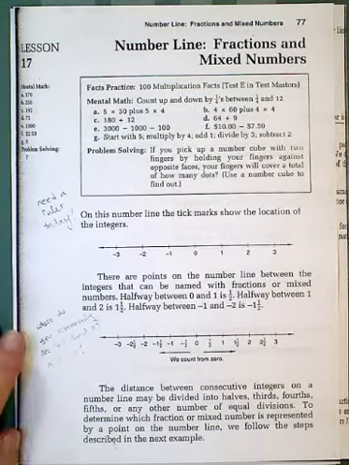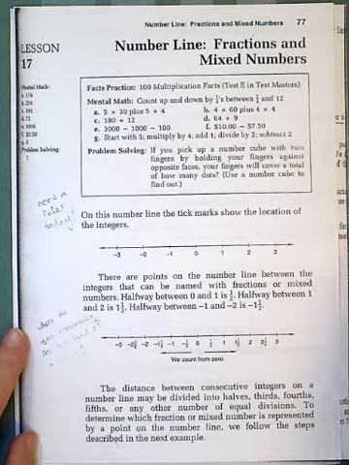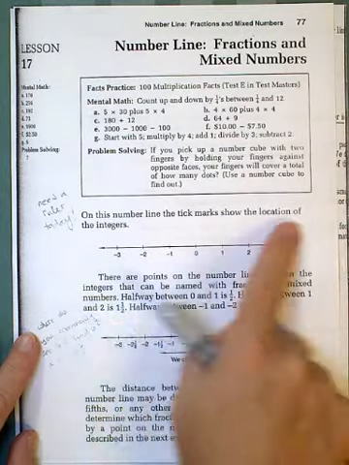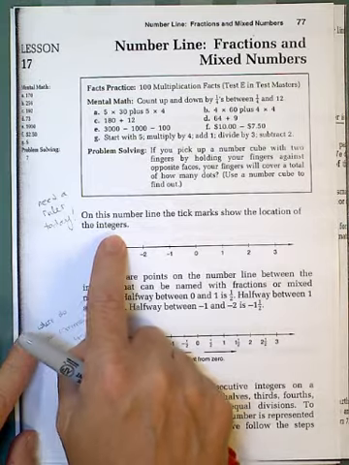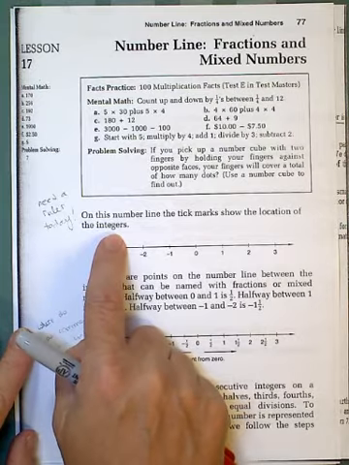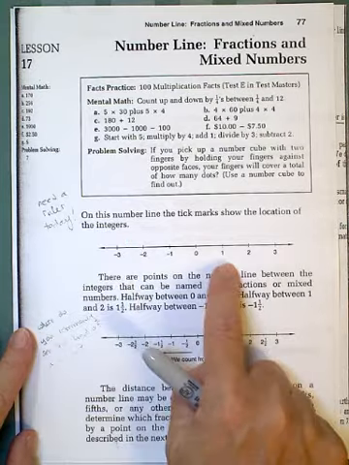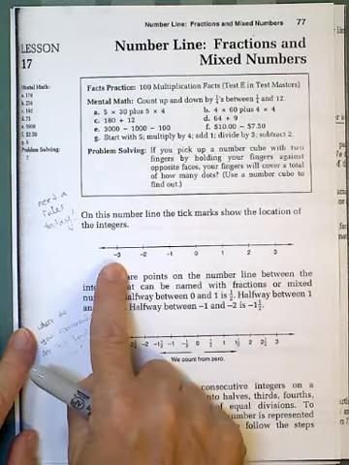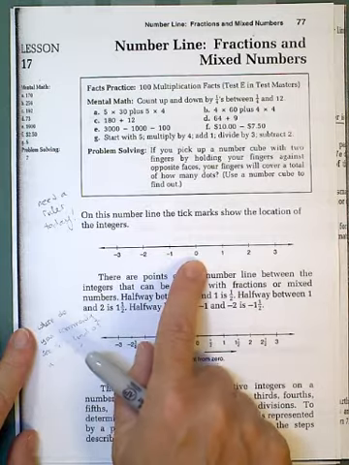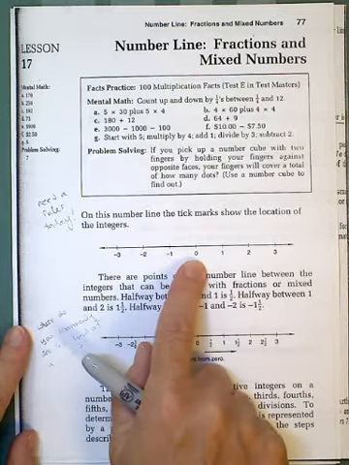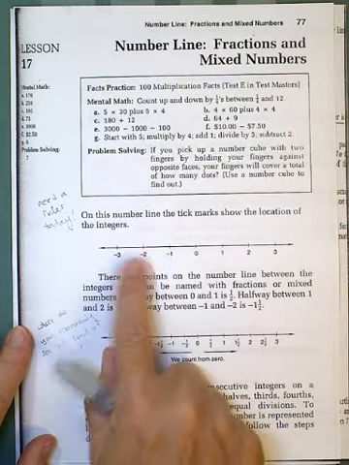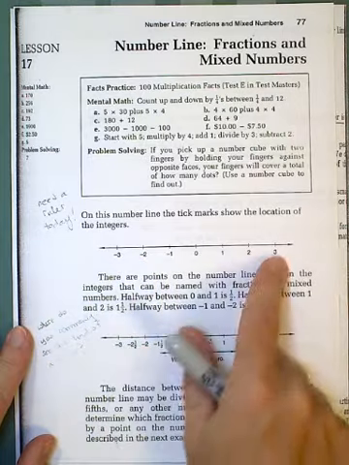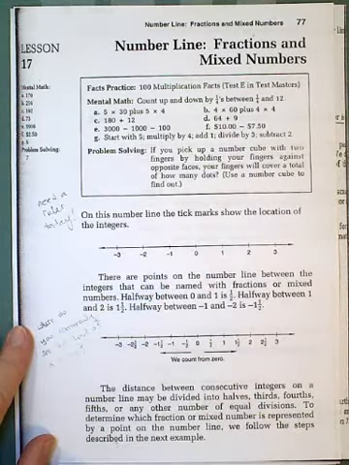First of all, let's take a quick review of a number line. It says on this number line, the tick marks show the location of the integers. If you remember, integers include all of our counting numbers, all of their opposites, their negative numbers, and 0. On this number line, we see that every tick mark indicates the next integer going in both directions.